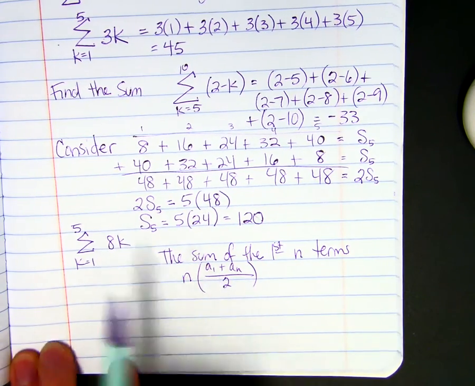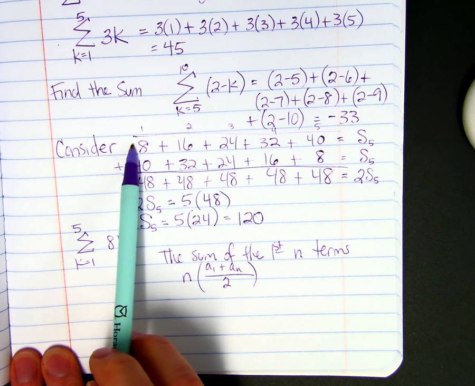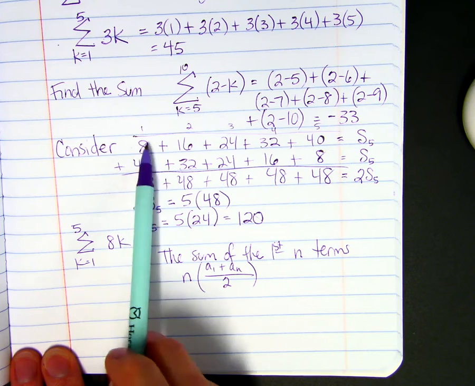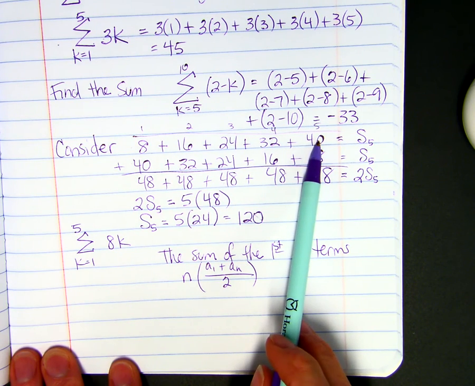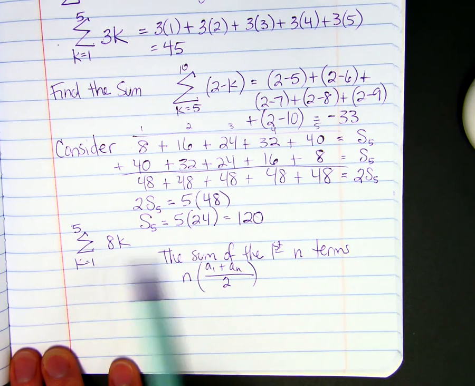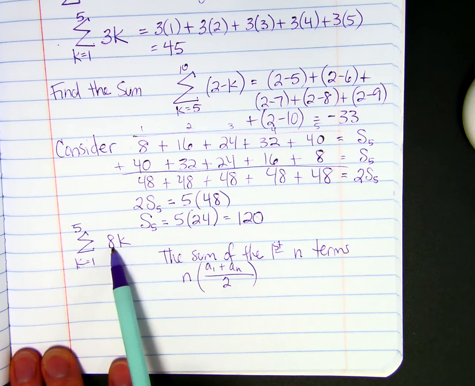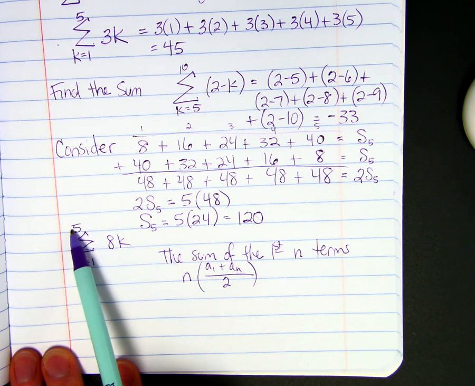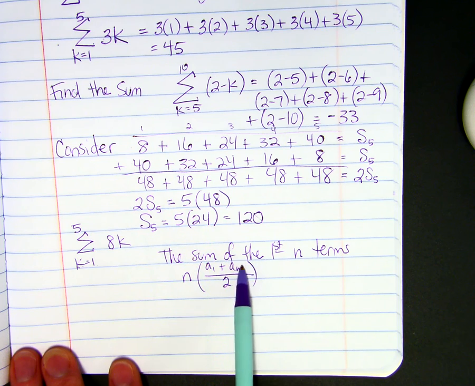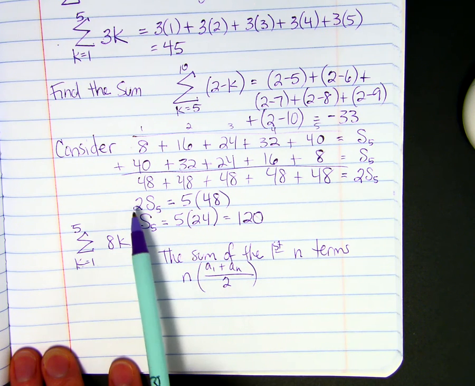Here I took a sub 1, which was 8, and a sub 5, which was 40, and my n was 5.